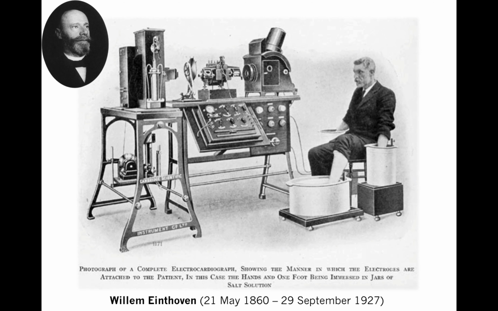This is Dr. William Einthoven showing the first electrocardiogram, where buckets of electrolyte solutions were used to record electrical signals from the legs and the arms, and he used this exact structure to give us the limb leads on our ECG.